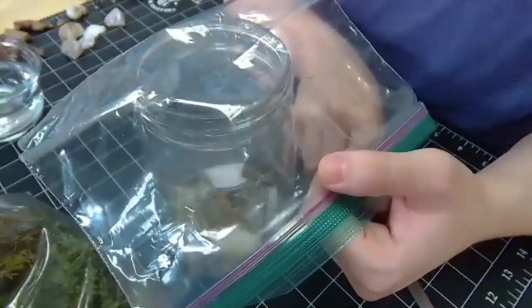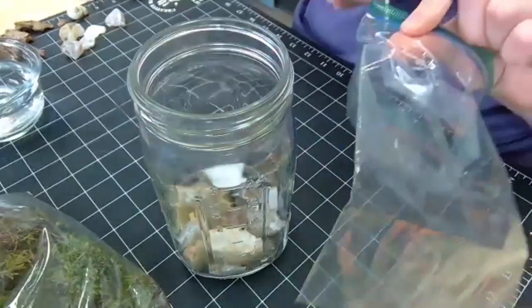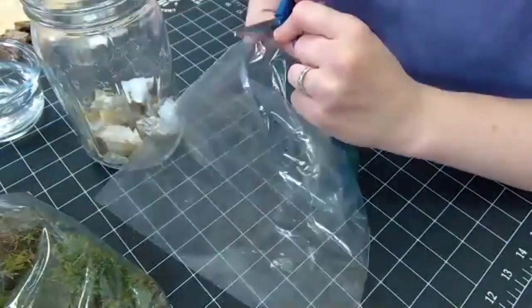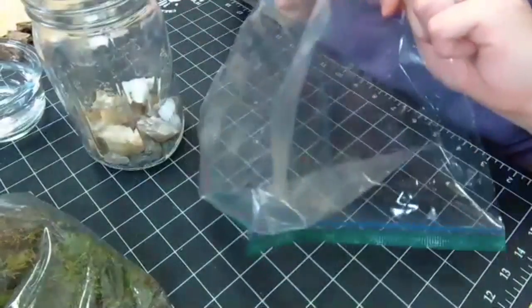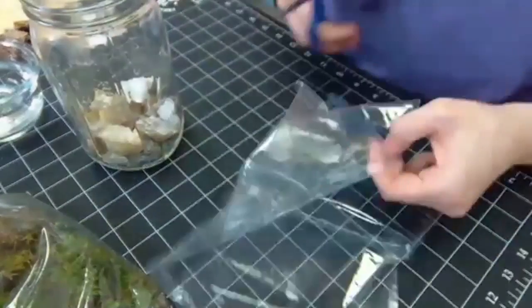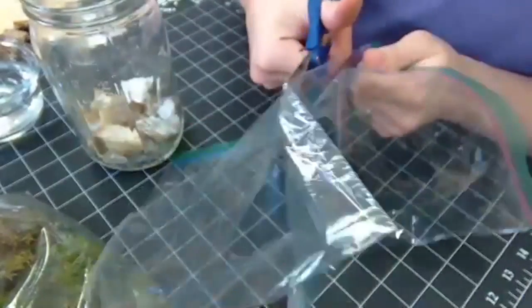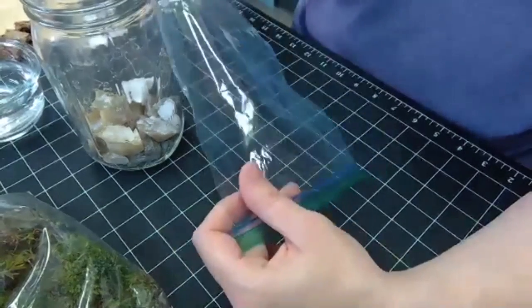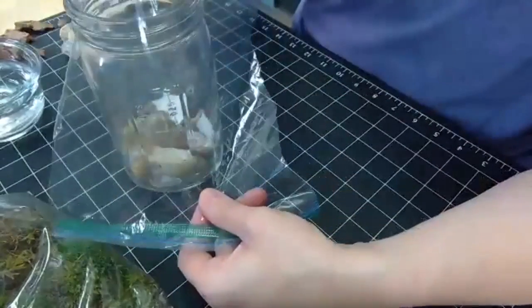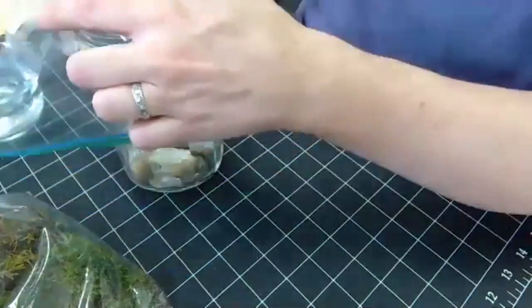So what we're gonna do is create a mesh. So I'm taking my bag, I'm using my scissors to cut it in half, so there's just one layer, like this. All right, so I've got my one layer. There we go. And I'm going to poke a bunch of holes in it. And that's so that the water can trickle through here while not directly touching any of the soil, right? Any of my extra water.